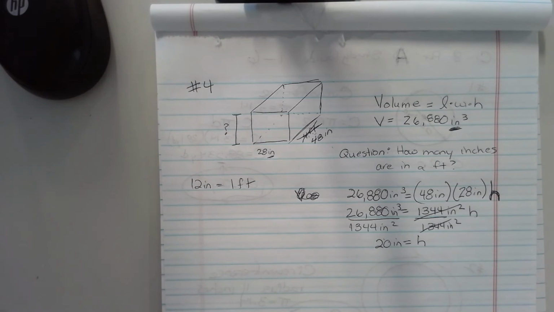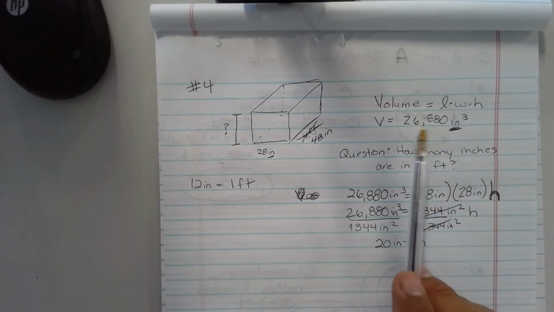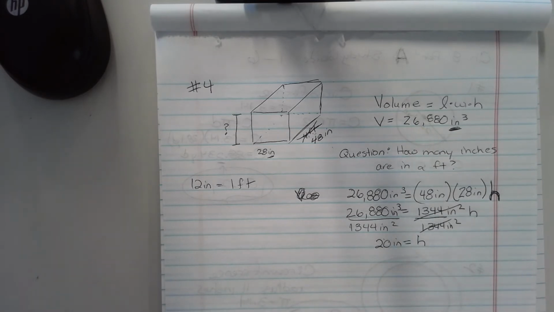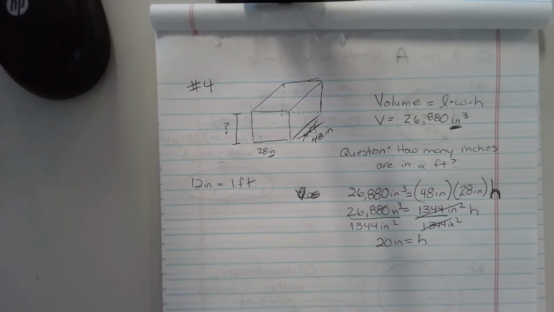Beautiful, guys. There should be no way that you guys get this wrong, because all you had to do is take that and plug it back in. When you plug it back in, it should give you 26,880. So when you see a question like this, especially on part B where you actually have to type it in, let's say you get 19. If you plug it back in and it does not give you that, then 19 is wrong. Very simple. Very good.